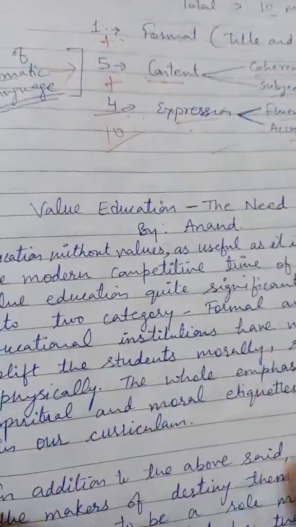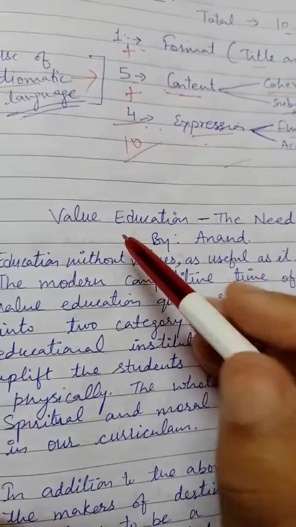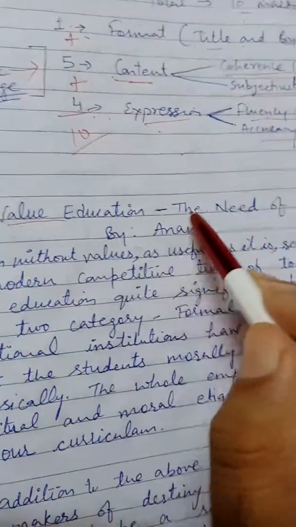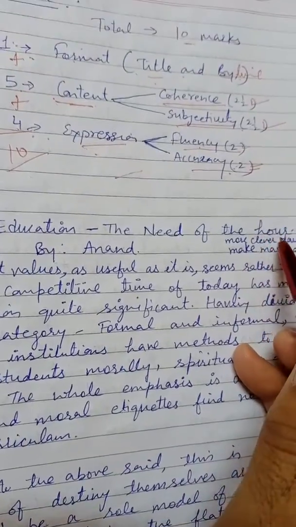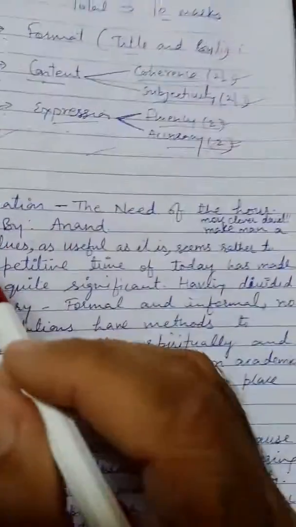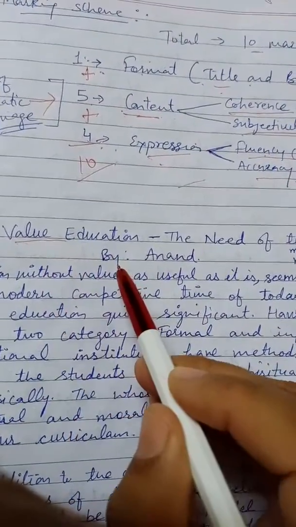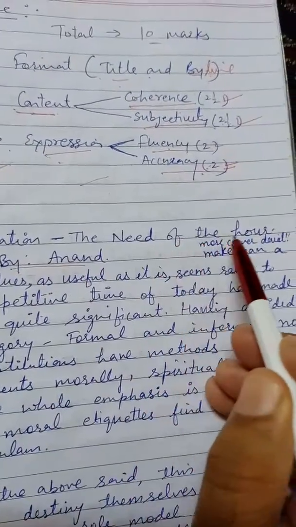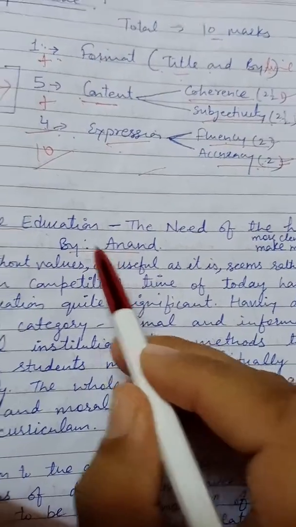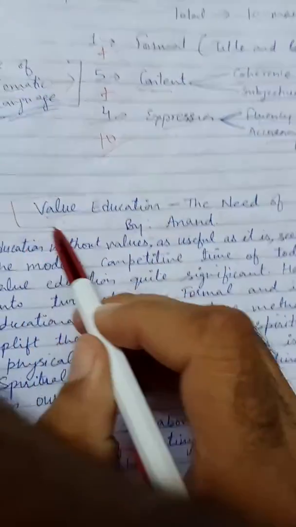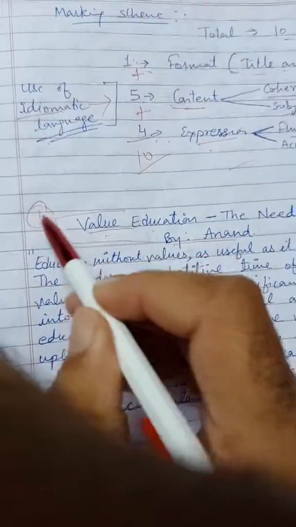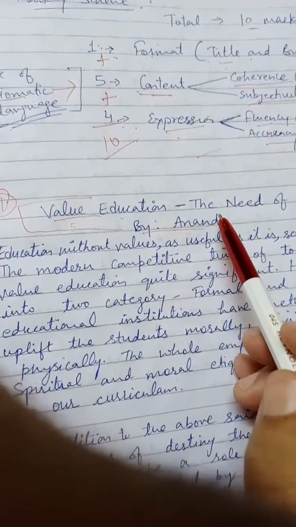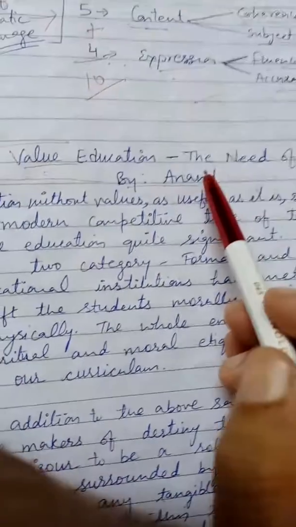Now, one example I have written for you people. Value education, the need of the hour. Okay, this is the title and this is called the byline. So the title is value education, the need of the hour, and this is the byline. So 1 mark is covered in these two parts.